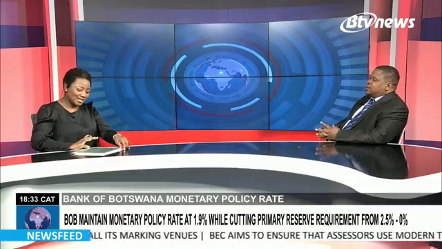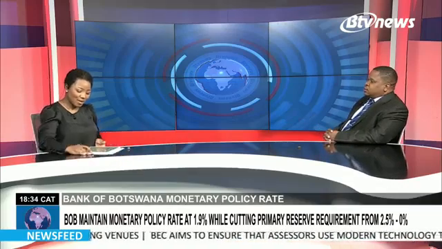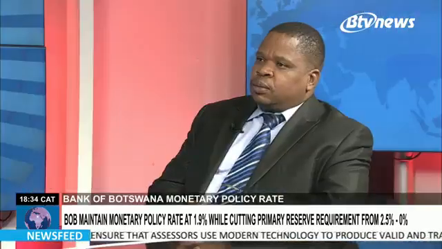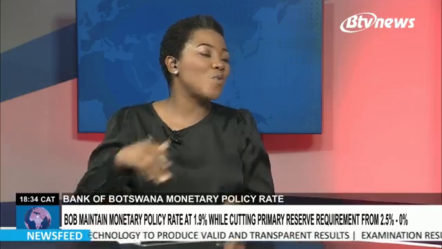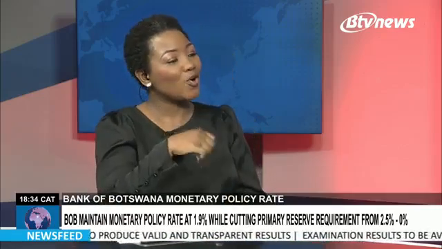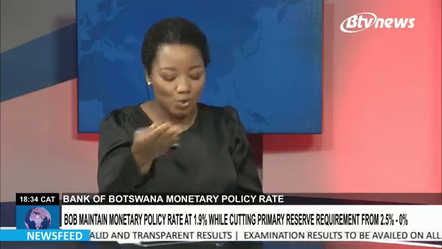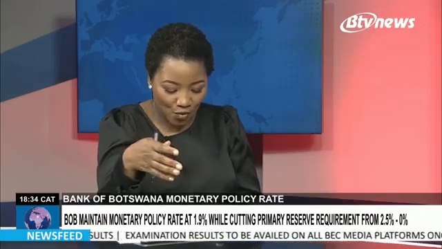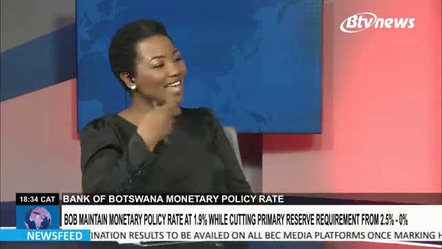Now, quite often the MPC of the Bank of Botswana comes up and says, well, we're keeping the rate the same, we're reducing the rate, we're raising the rate. But do we actually know what that means and the impact on ordinary citizens? I mean, we're talking about keeping the rate at 1.9% for example. What in actual sense does that mean to me?